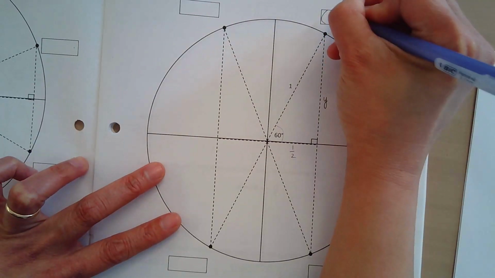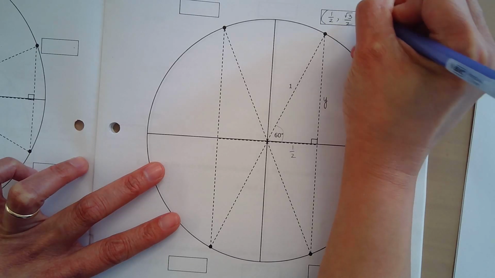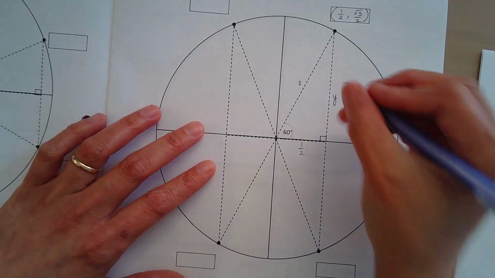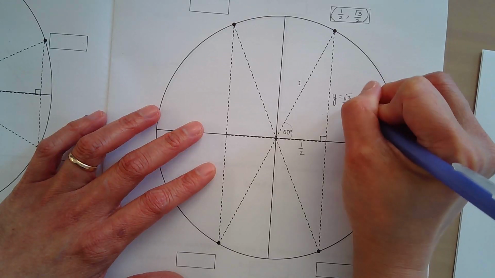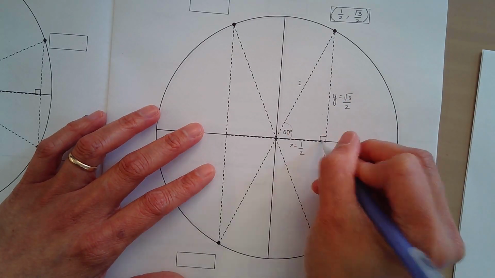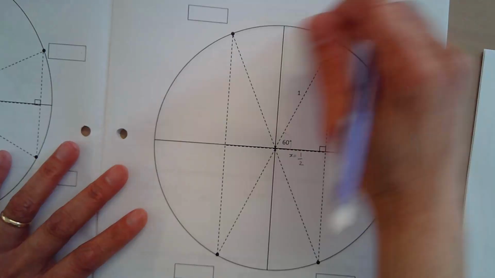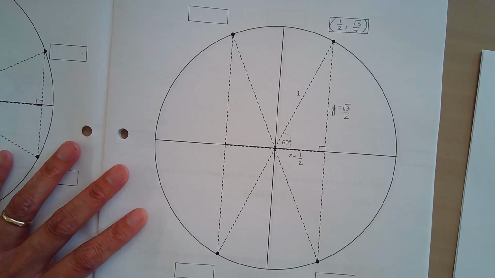So the coordinate is 1/2, comma, root 3 over 2. That is working in quadrant 1.